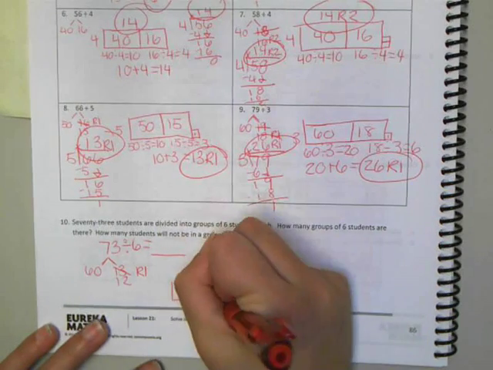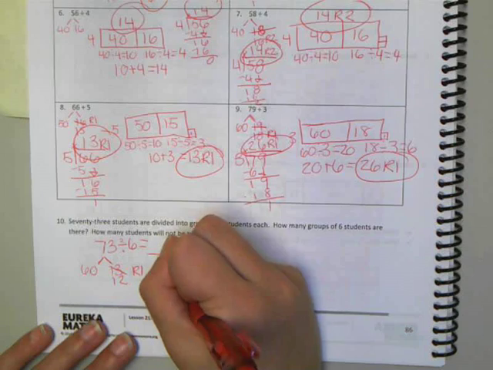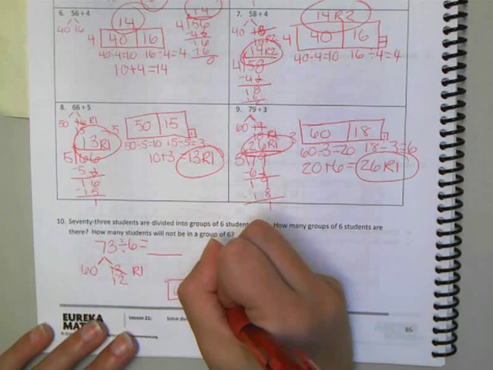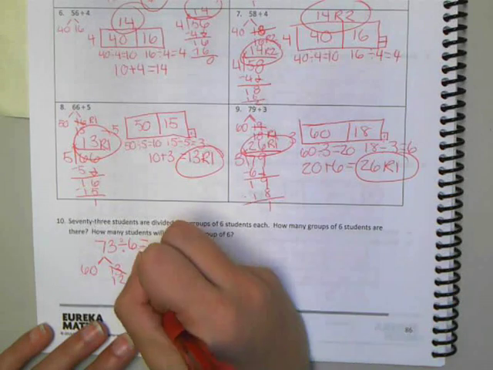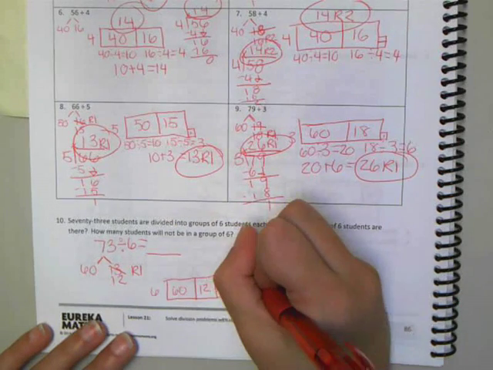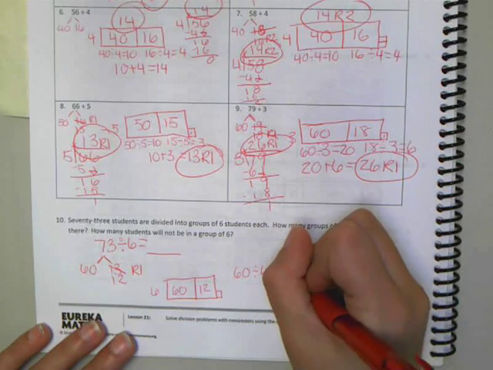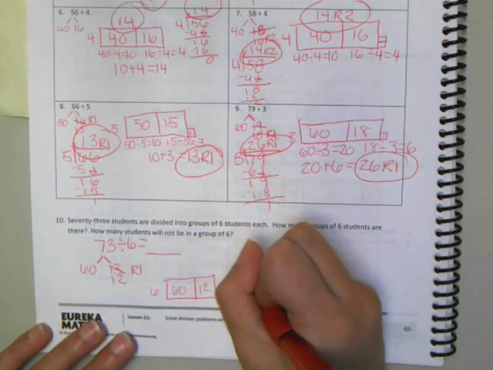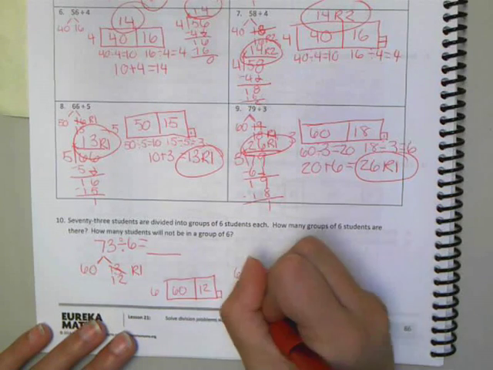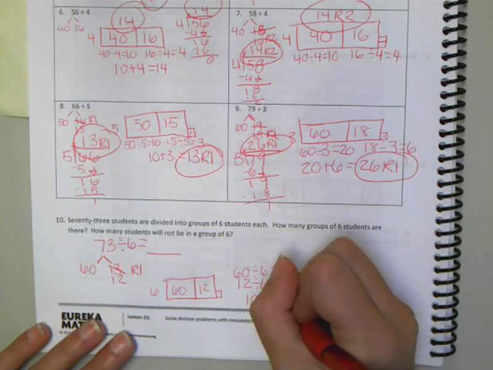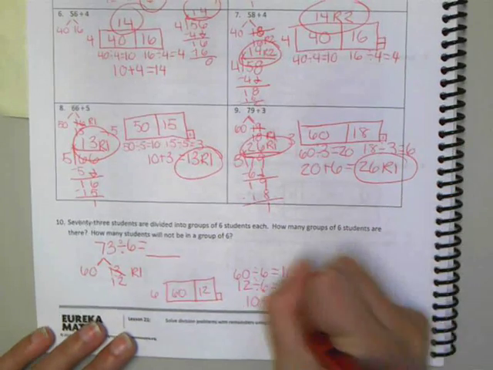Let's draw it out. I'll have 60 and 12 and my little friend over here. And we are dividing by 6. So 60 divided by 6 is going to be 10. 12 divided by 6 will be 2. 10 plus 2 is 12 with a remainder of 1.